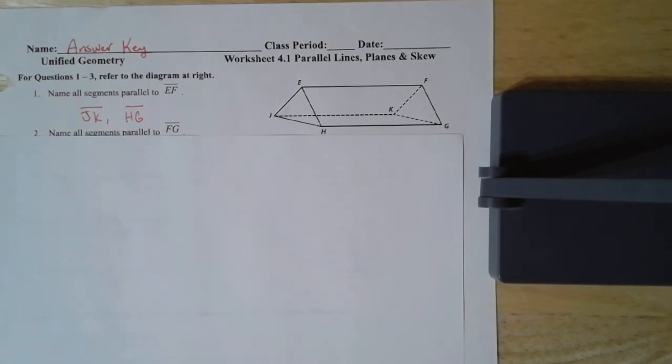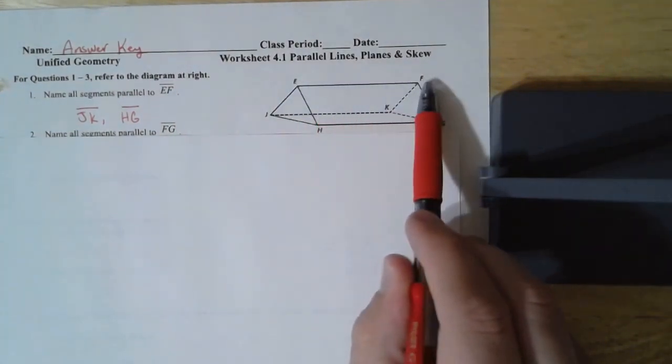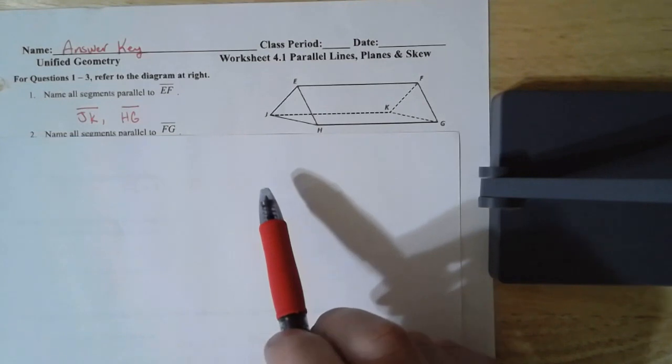So on number 1, we're given this figure. This is a triangular prism. And we're asked to identify in this triangular prism, name all the segments that are parallel to segment EF. Well, if we look in our figure right here, we know that side EF is this top edge right here. So we need to figure out what all segments are parallel to EF.